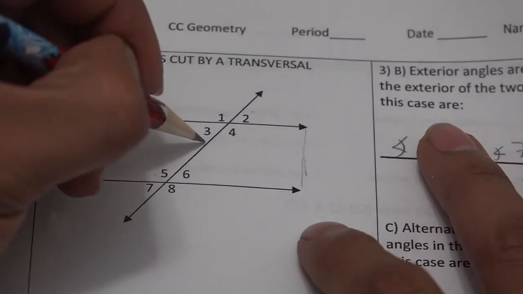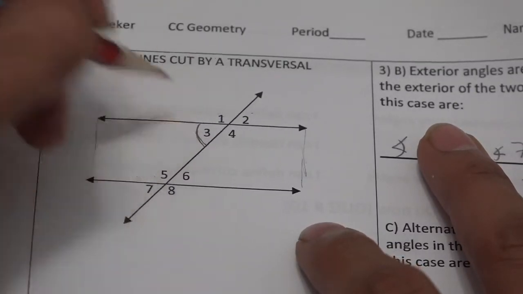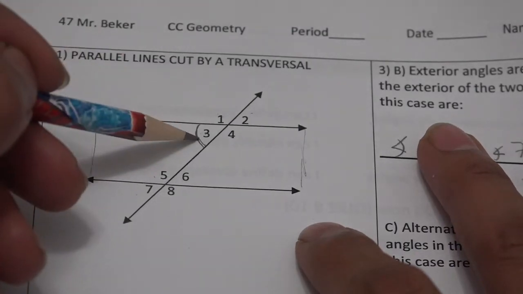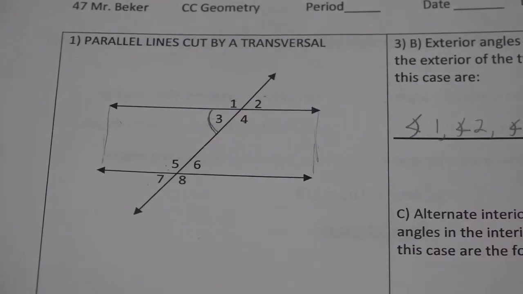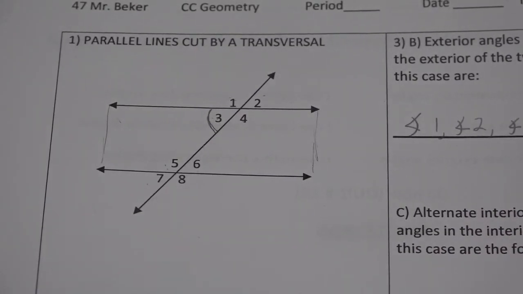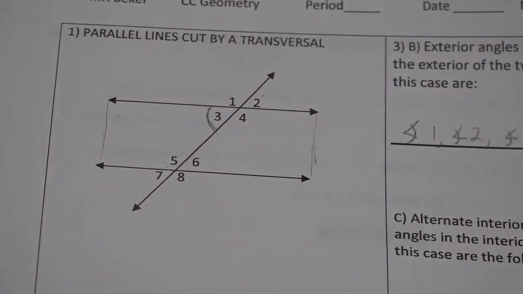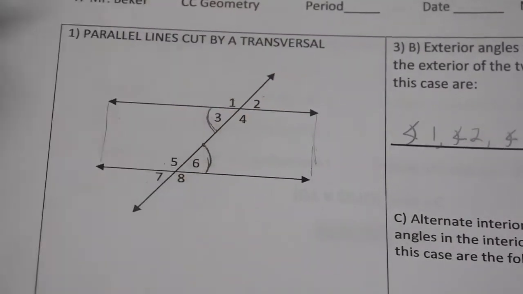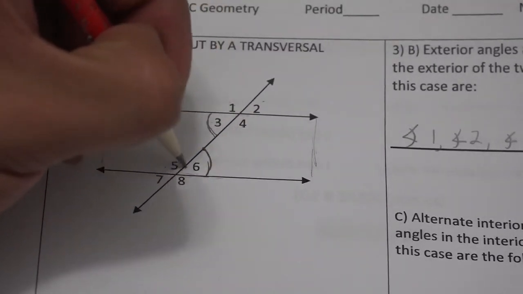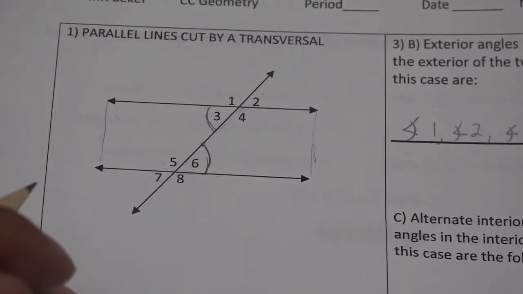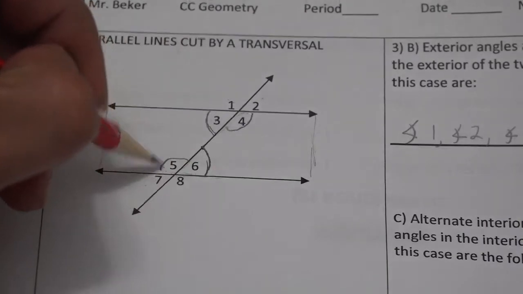So this is one of the interior angles. So to alternate, I'm not going to go here, I'm going to go here. Think of it as a Z. See, alternate. They form like a Z. So angle 3 and angle 6, and also angle 4 and angle 5.